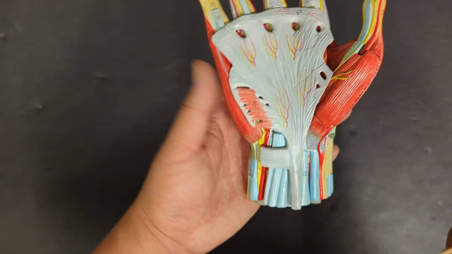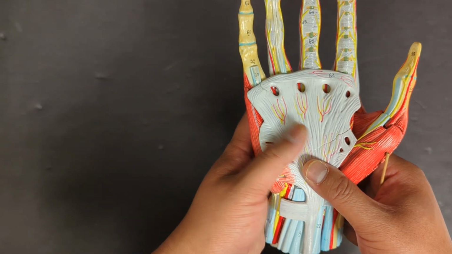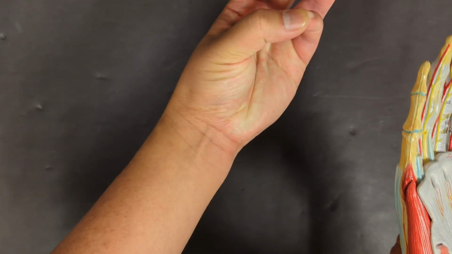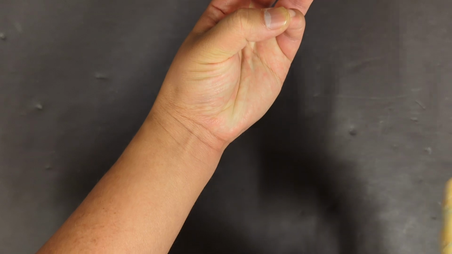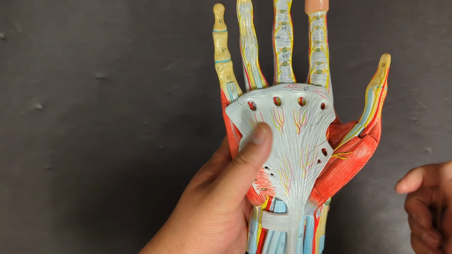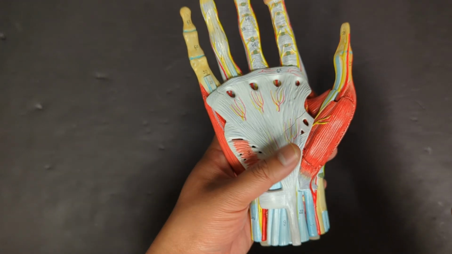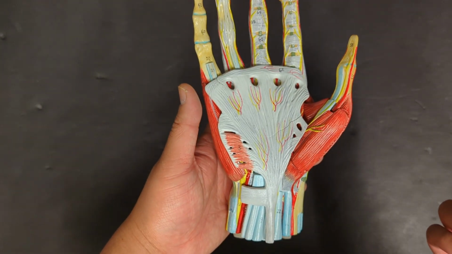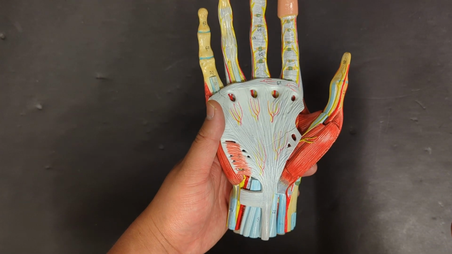So palmaris longus is a weak flexor, and this is a muscle that not everyone has, but if you see that singular tendon traveling through, then that is likely indicating that you have a palmaris longus. But if you're one of the 12% that don't, don't worry. I mean, it doesn't do a whole lot. You have plenty of other muscles to help with flexing your wrist instead.